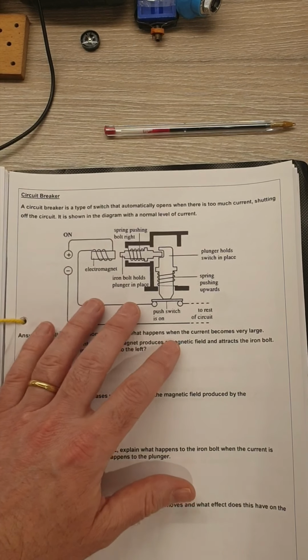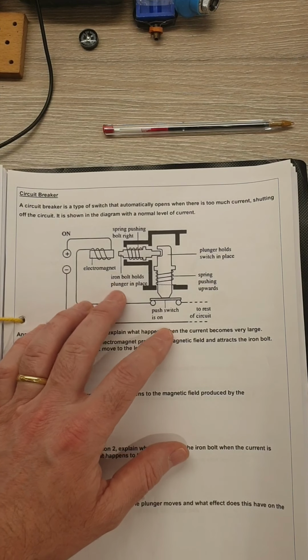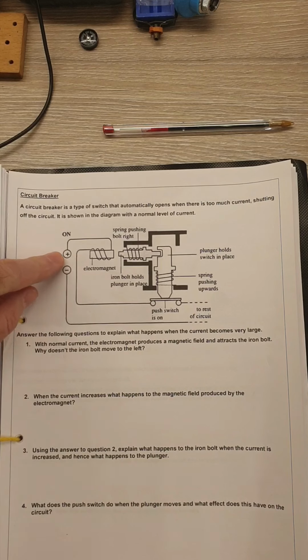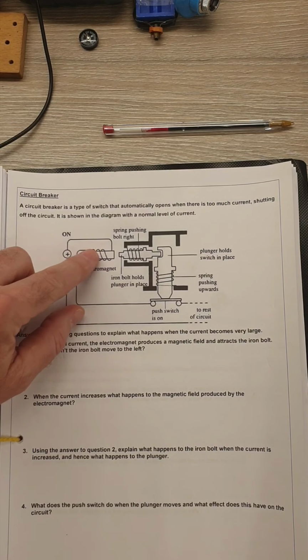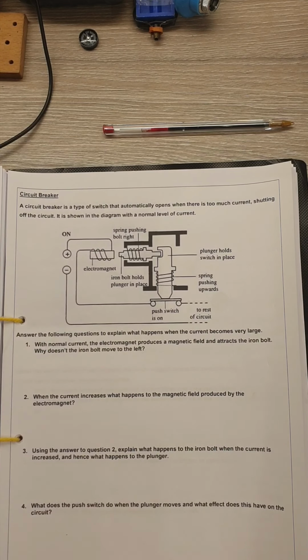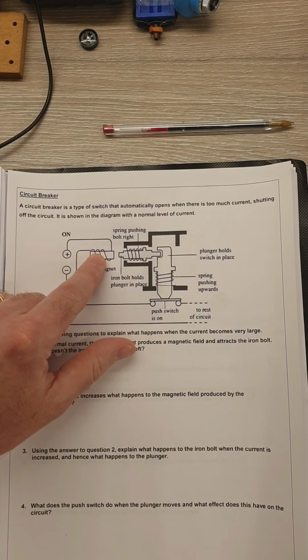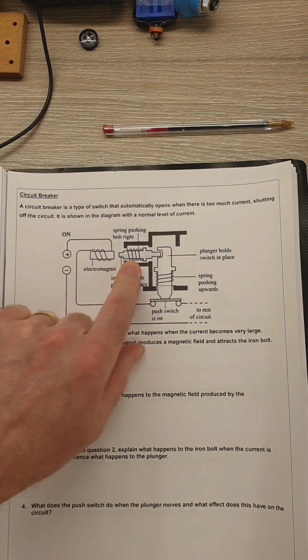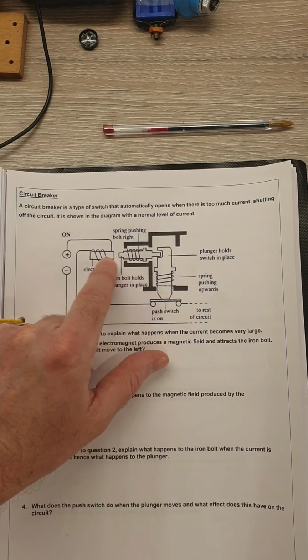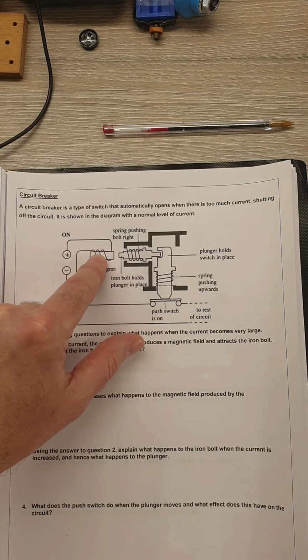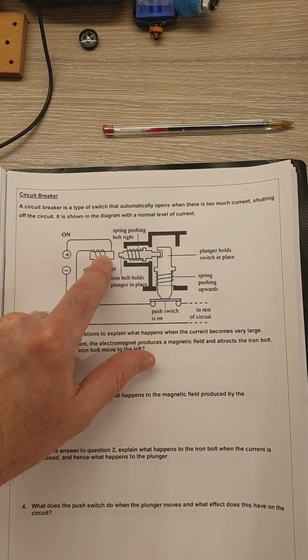So in this example of using an electromagnet, the electromagnet is here, and we see that it's switched on and off and it's connected to this power supply. So when we switch it on, current is going to flow through this electromagnet, and that's going to cause this to generate the magnetic field here. Now that magnetic field is going to attract this bolt. This bolt is made from iron, and so it's going to be attracted to this electromagnet when it's switched on.